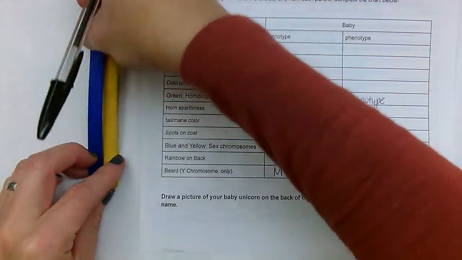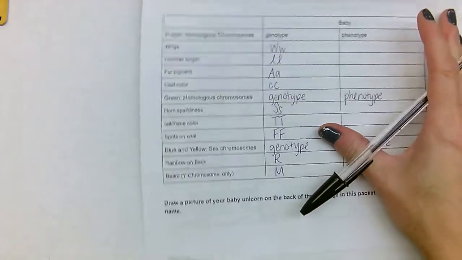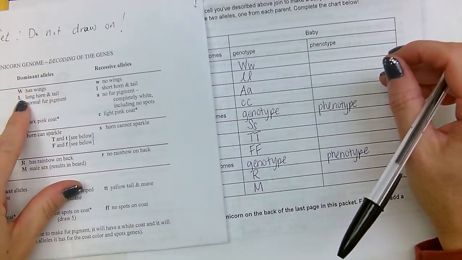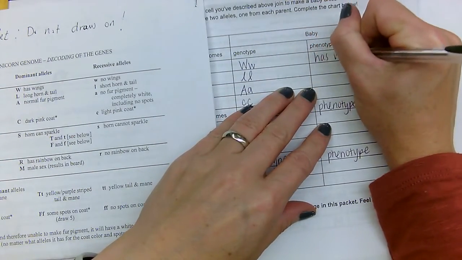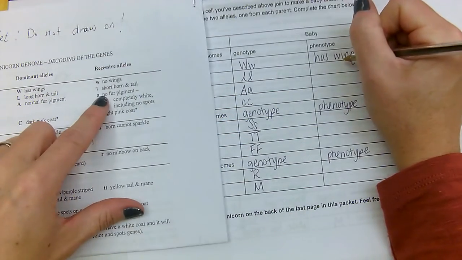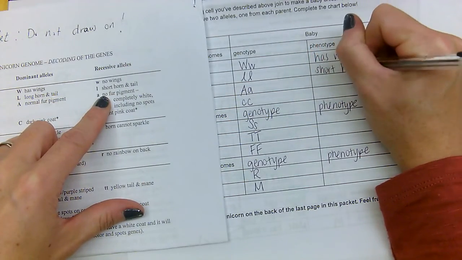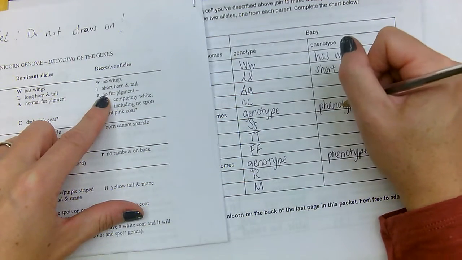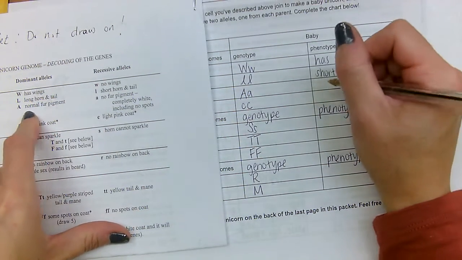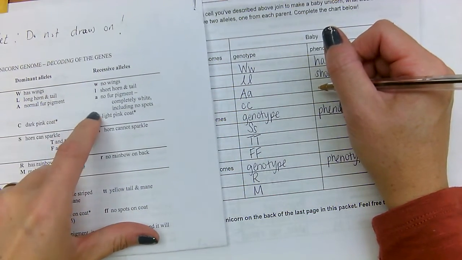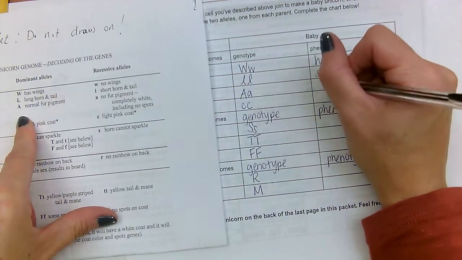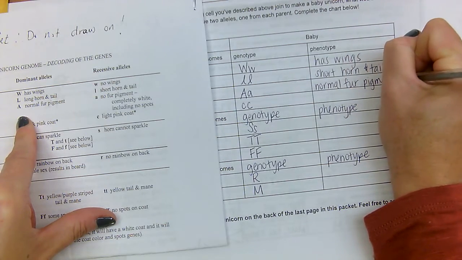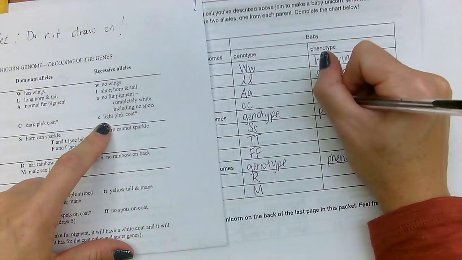So let's take our chart and figure out what all the phenotypes are. So big W, little w has wings. So the baby has wings. The baby has a short horn and tail. This is just my little baby unicorn here. Yours may be different, okay? Normal fur pigment is dominant over no fur pigment, so the baby is going to have normal fur pigment. And little c means it has a light pink coat.